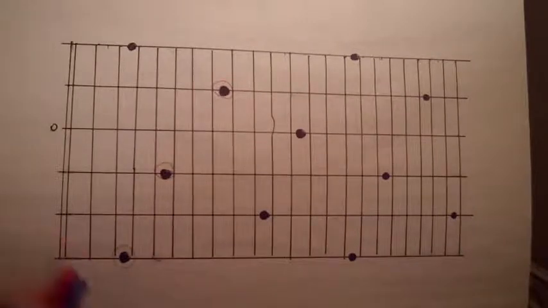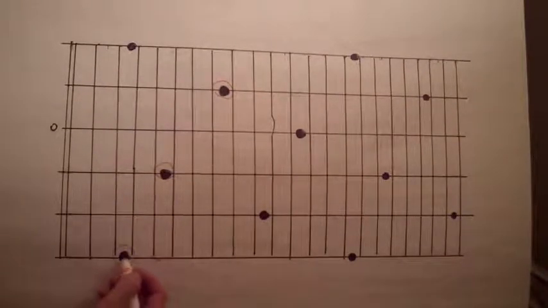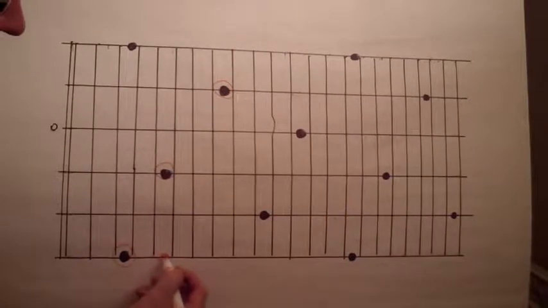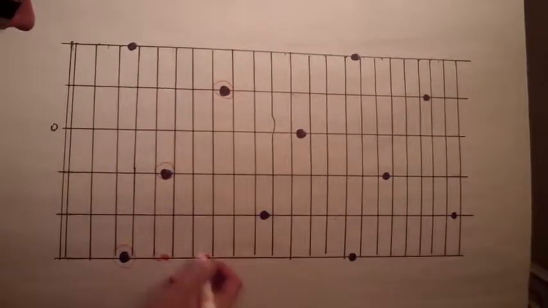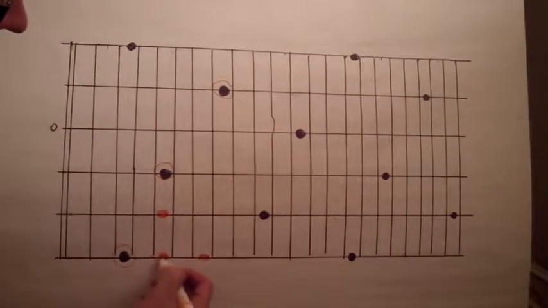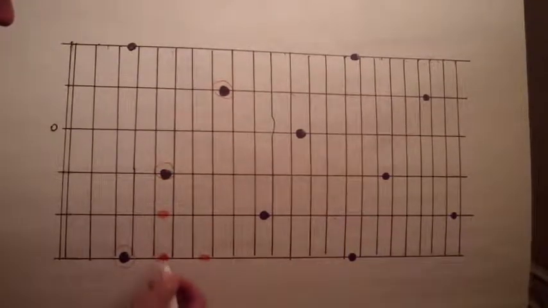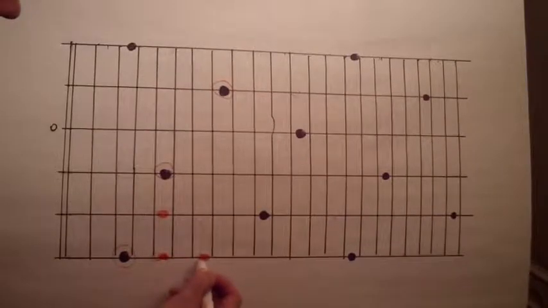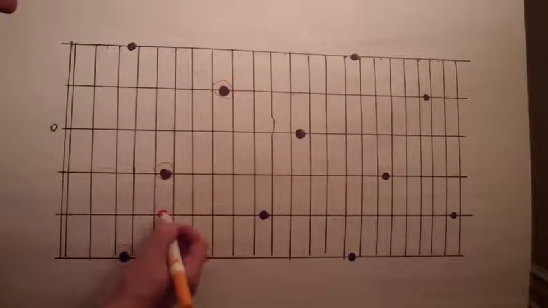So to give you an idea of how I would use this, I'll take a guitar lick, just an idea, that will take G, A, B, and D. So we'll take these four notes: G on the 3rd fret, A on the 5th fret, B on the 7th fret, and then D on the 5th string, 5th fret.